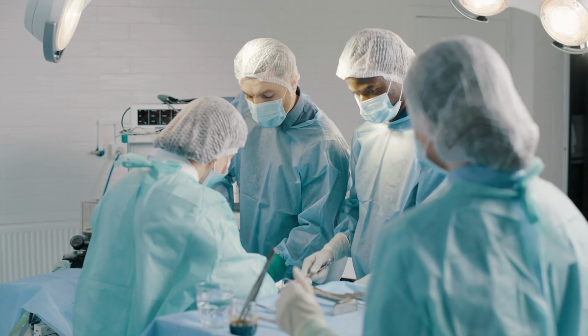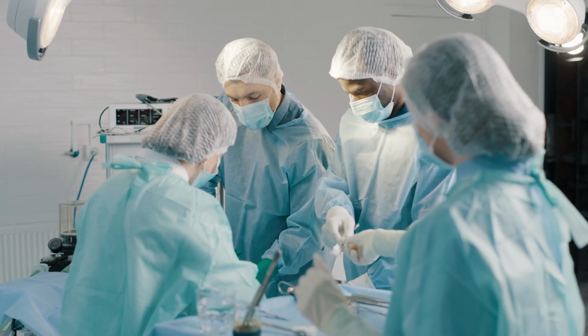Why it becomes important to diagnose these disorders is because we can treat most of the pediatric disorders either by medicines or, if it's not possible, by liver transplantation.